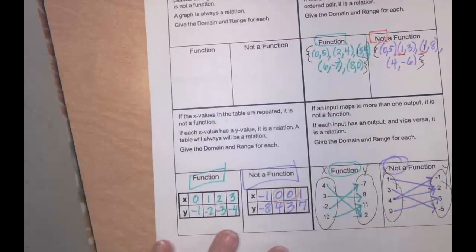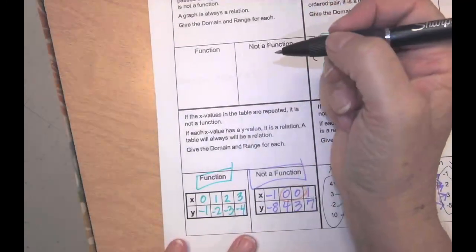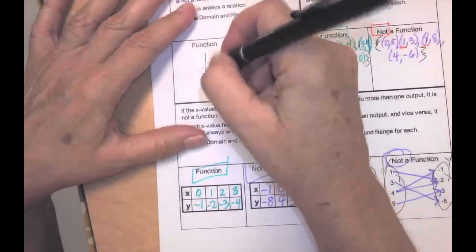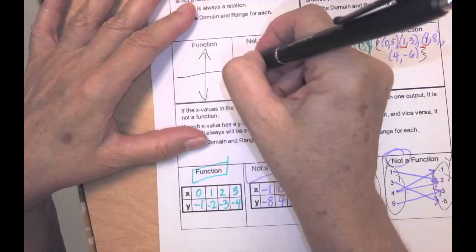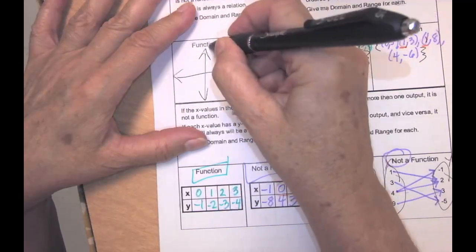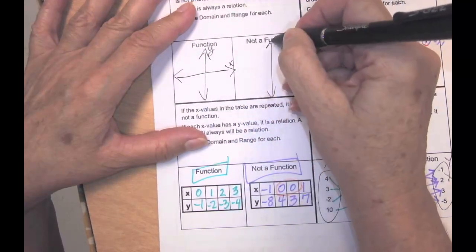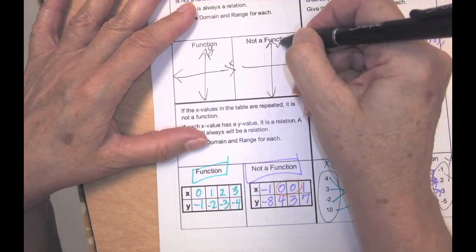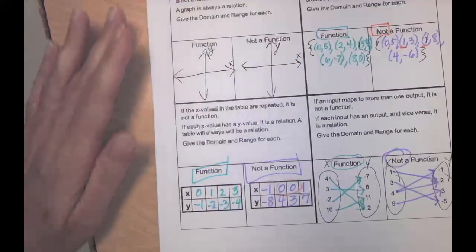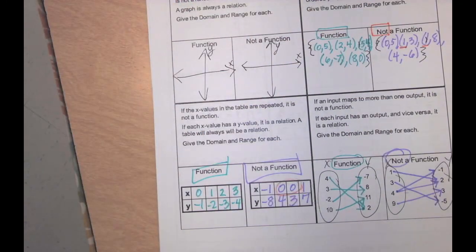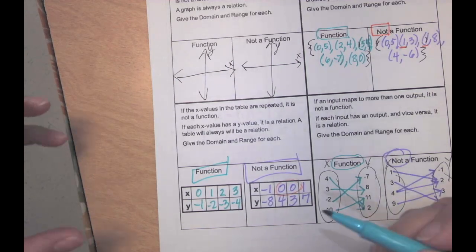The last thing is we can use the vertical line test. Now, I didn't put a little graph here for you, so you're going to have to draw your own XY graph. The vertical line test is a real quick and easy way to tell if a graph is a function.